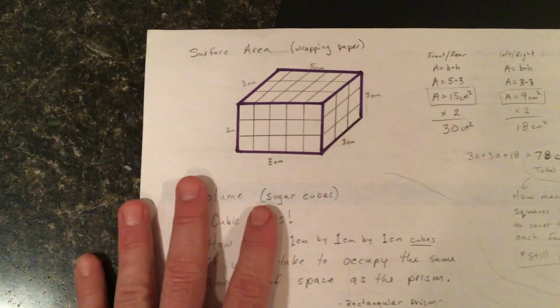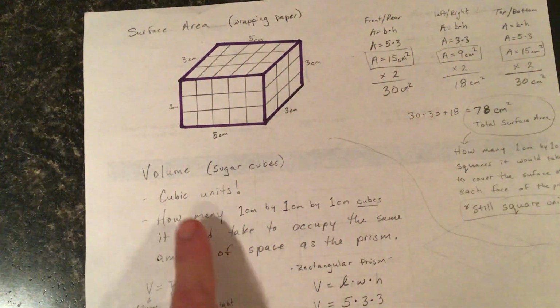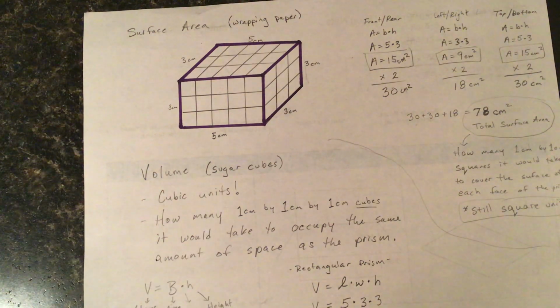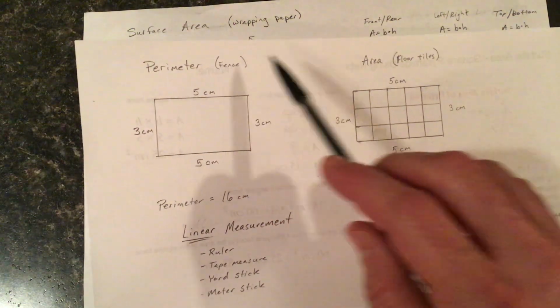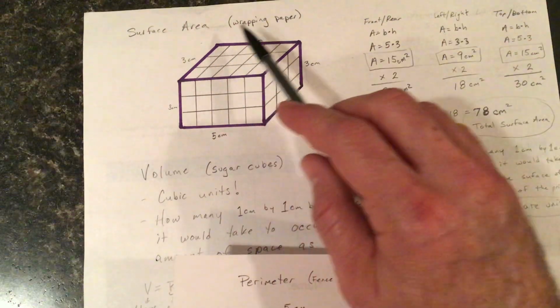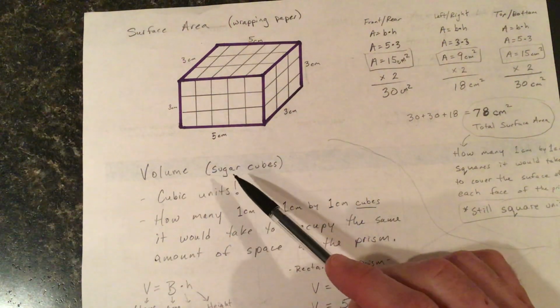And so now today is when we really shift gears though, because now we're going to move into a different unit of measure again. Volume is measured in cubic units. So when we thought perimeter here, I wanted you to think of a fence. When we hear area, I said think of floor tiles. When you hear surface area, you think wrapping paper. And now when you think of volume, you're going to think sugar cubes.